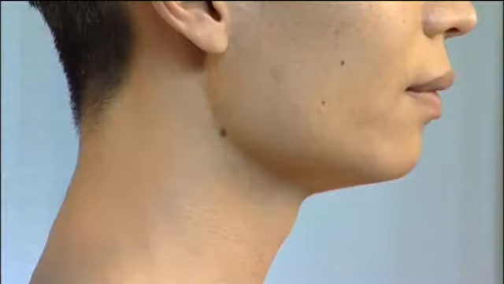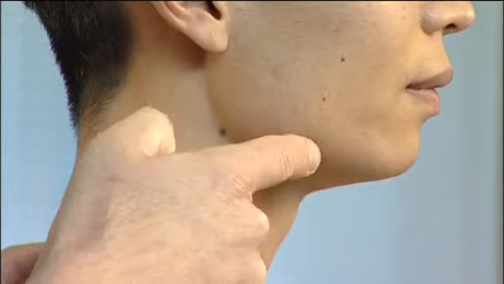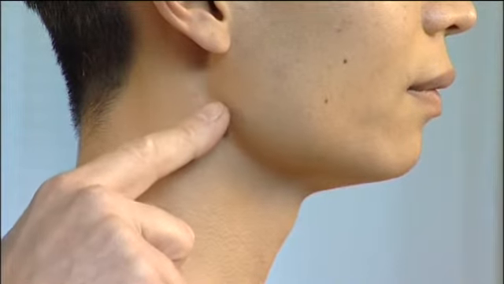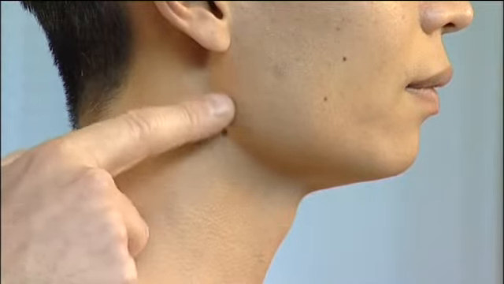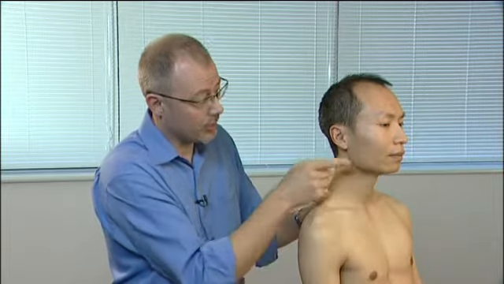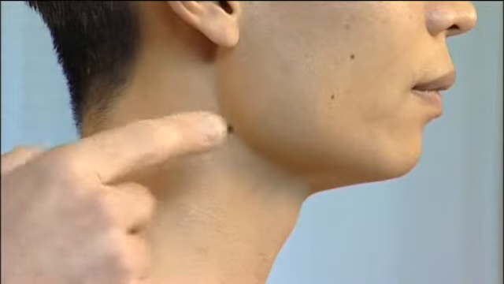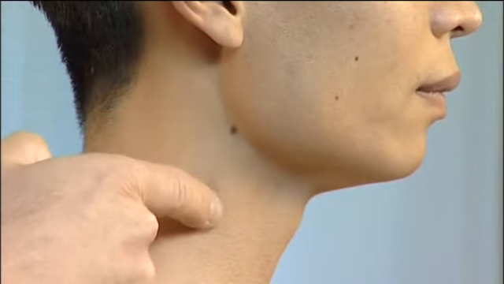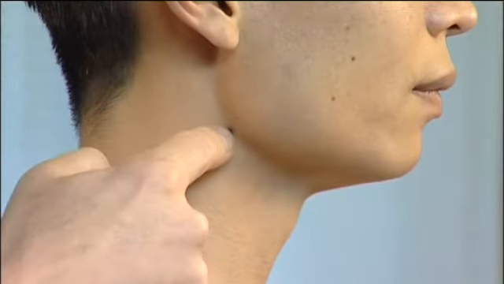Small intestine 17 is located on the side of the neck, in between the sternocleidomastoid and the angle of the mandible. Palpate along the posterior and inferior borders of the mandible to make sure that you find the point where it changes direction. Don't just rely on where the flesh is changing direction. You need to be sure that you've actually found the angle. Mark your point in between the sternocleidomastoid and the angle of the mandible. It's in a nice depression. It's not on bone, it's not on muscle. It's in a depression in between the two.